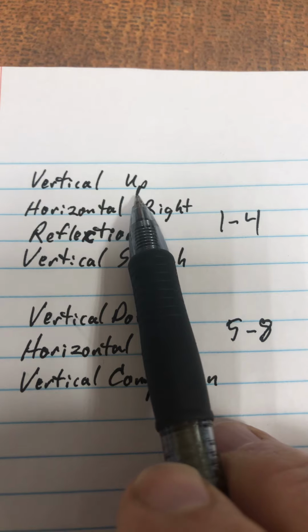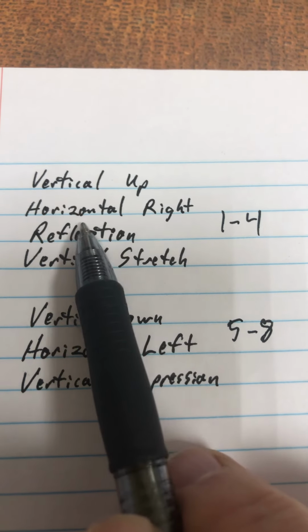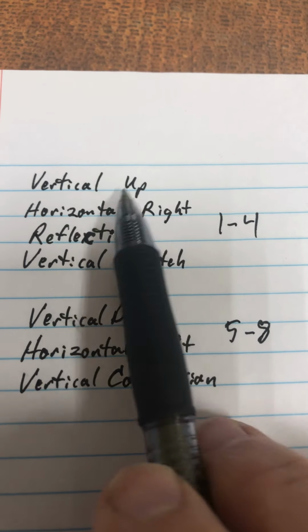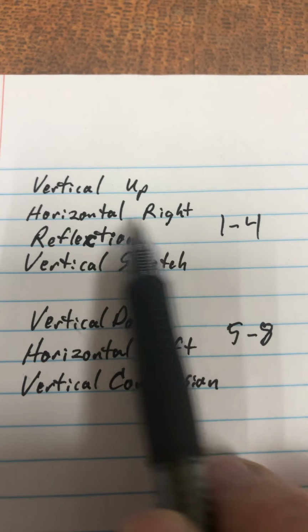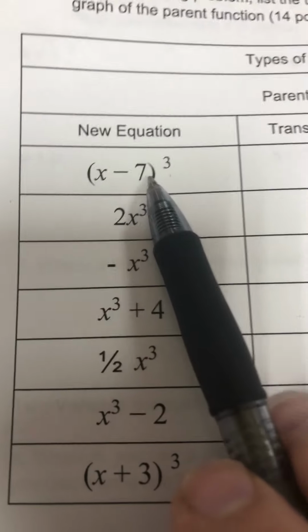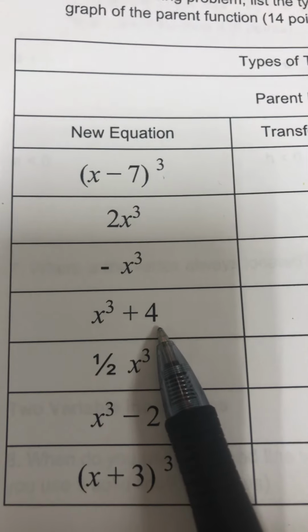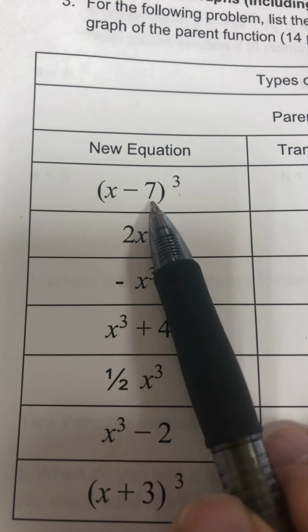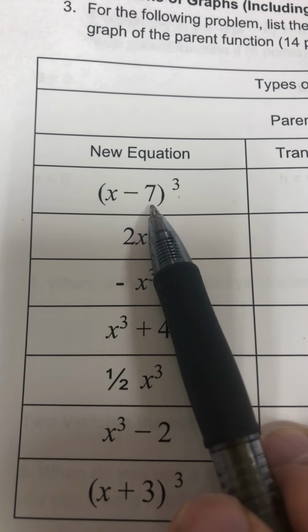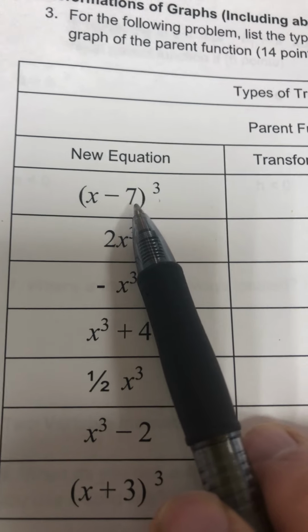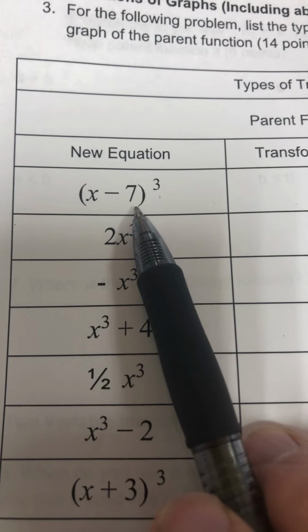So, you're going to have either vertical up, horizontal right, reflection, or vertical stretch. And the number, vertical up by how many, horizontal right by how many, is going to match these numbers. And if I gave you those numbers, I'd be giving you the answer. So this one is either a vertical up, a horizontal right, a reflection, or a vertical stretch. Okay, and it's by 7 places.